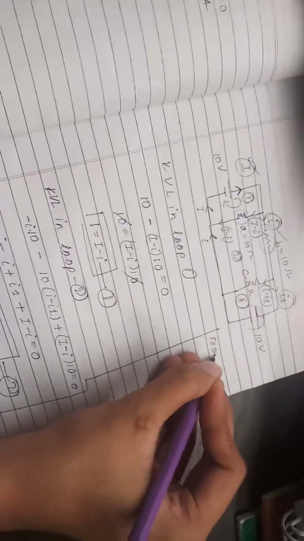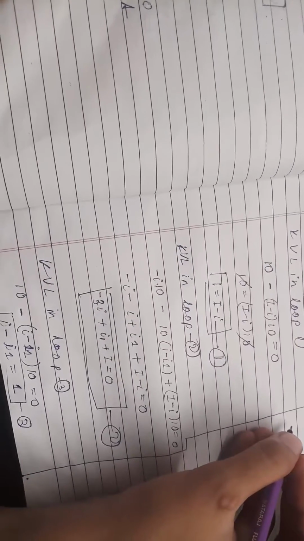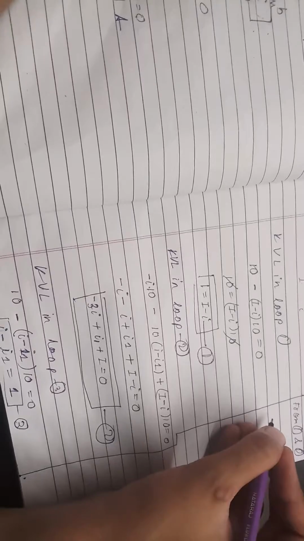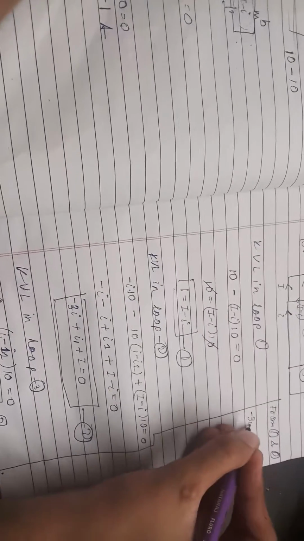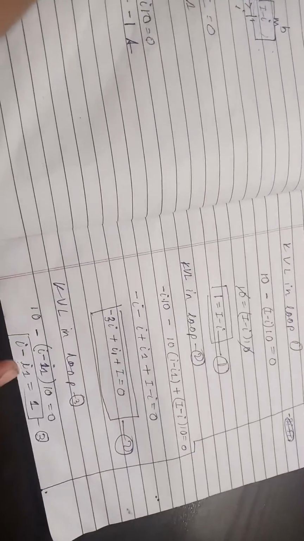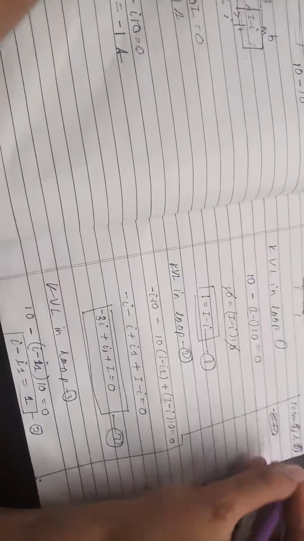From equations 1 and 2, we can replace capital I by 1 plus i, and replace I1 using equation 3, which will make our calculation much easier.